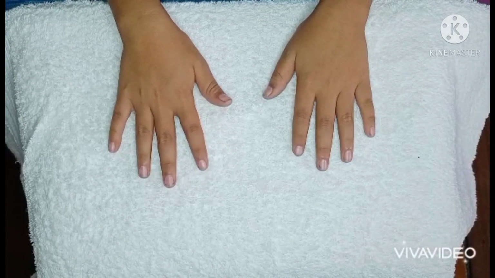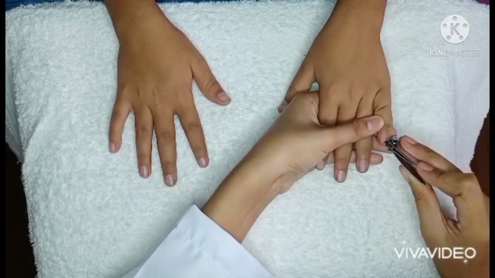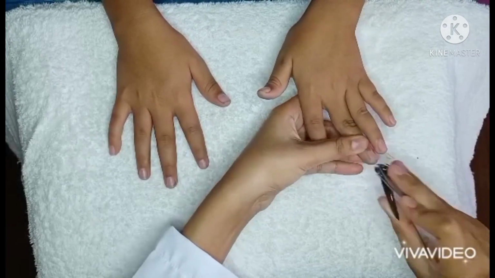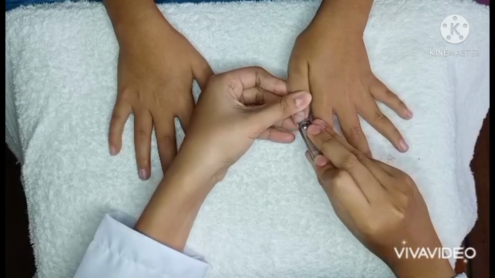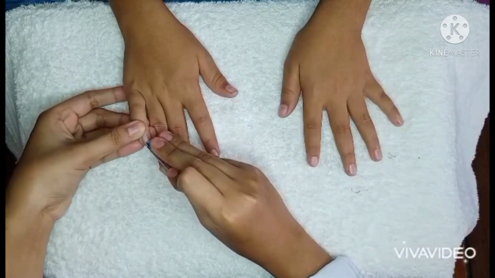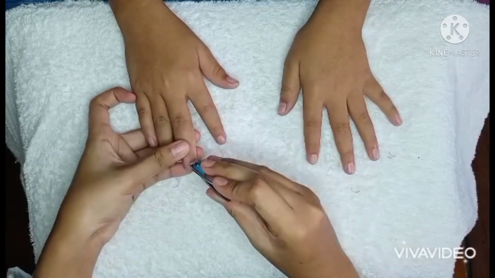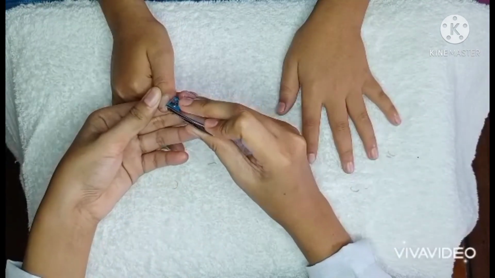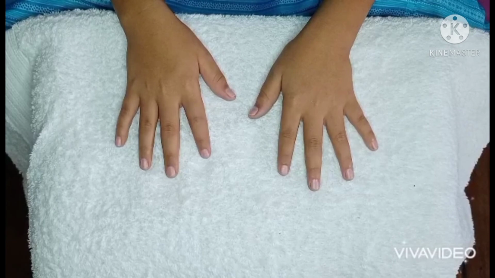Cut straight across beyond the end of the finger. After cutting the nails, use a nail file to round the corners and then clean under the nail.